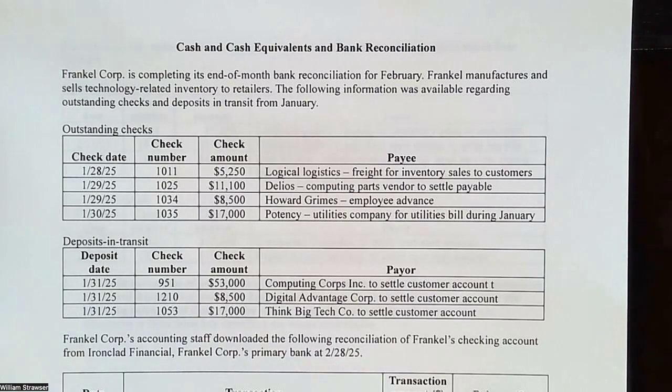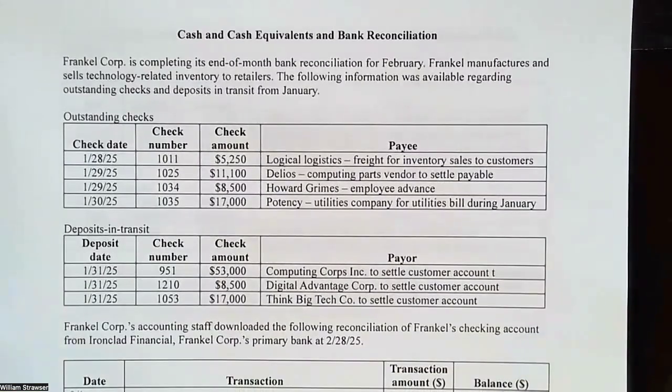Okay. So let's look at this company, Frankel. It is doing an end of the month reconciliation for its bank account on February, and they manufacture and sell technology related inventory to retailers. So they're a manufacturer selling down the supply chain to retailers. And we have the following information regarding outstanding checks and deposits in transit.